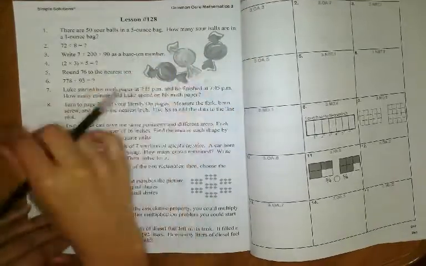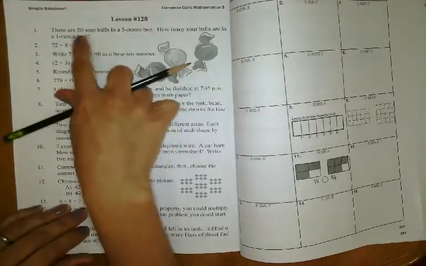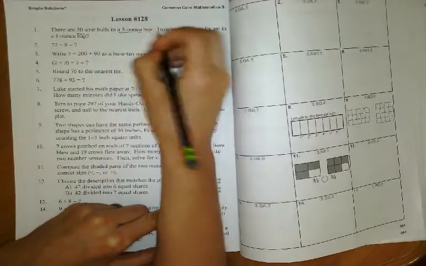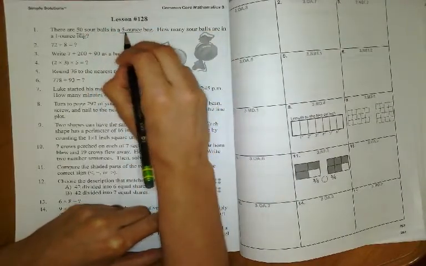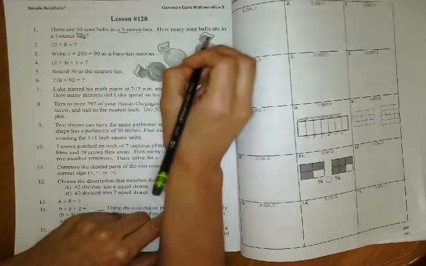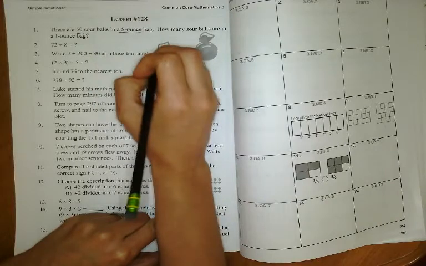128. Problem number 1. There are 50 sour balls in a 5-ounce bag. How many sour balls are in a 1-ounce bag? Okay, so I could work with what I know. In a 5-ounce bag, there's 50 sour balls. Sour balls in one.